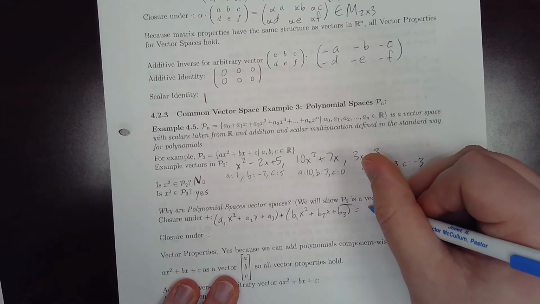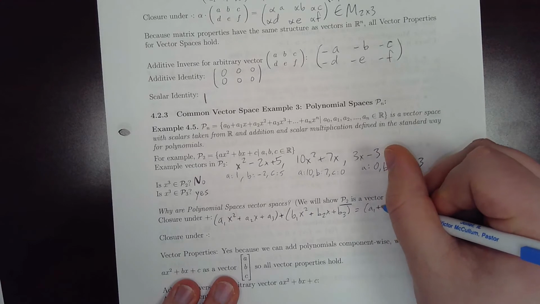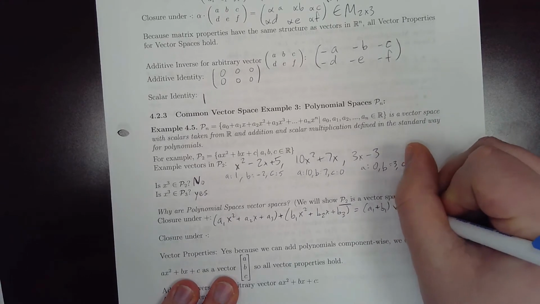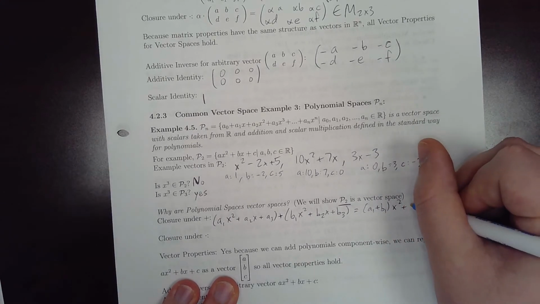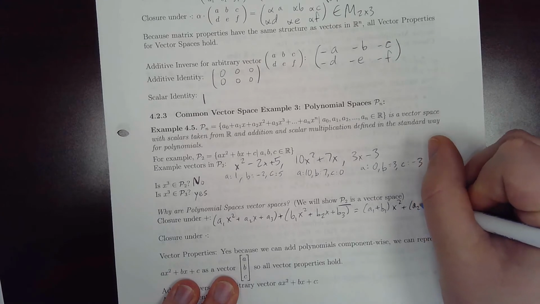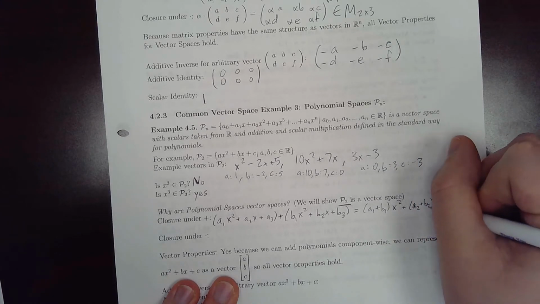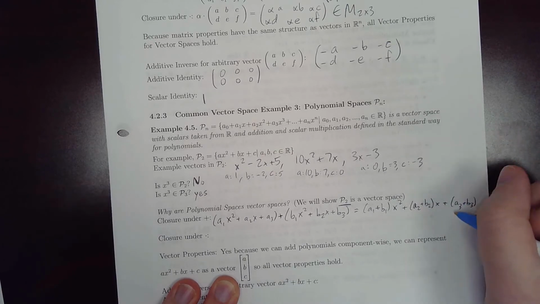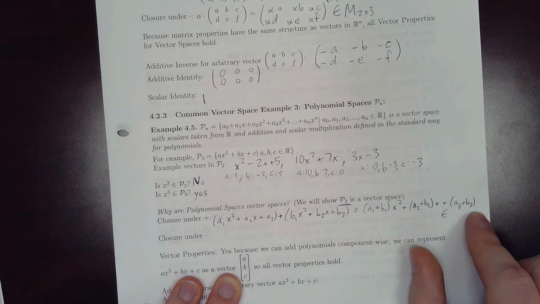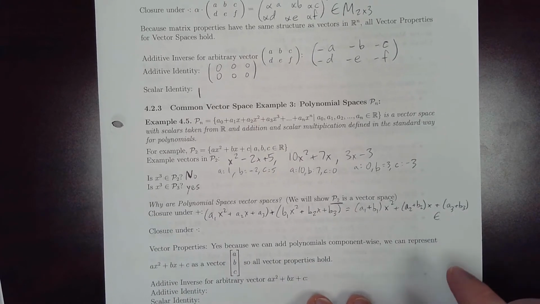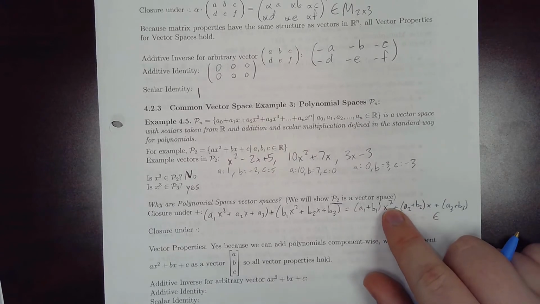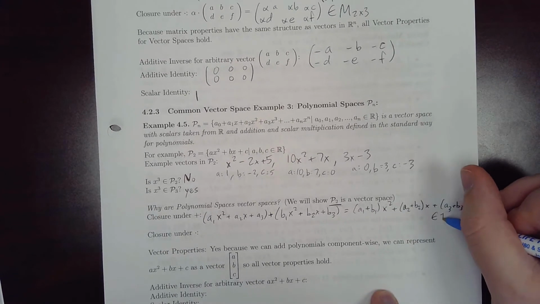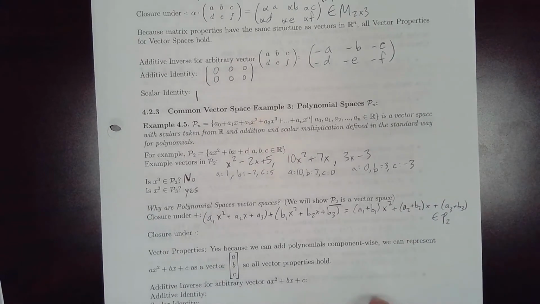We'll get (a1 plus b1)x squared plus (a2 plus b2)x plus (a3 plus b3). Note that all of these a's plus b's are in the real numbers, and our degree is still at most 2, so this is something that's in P2.